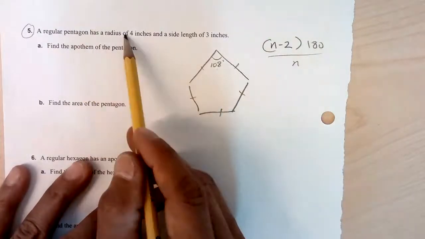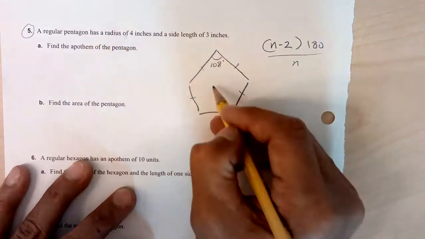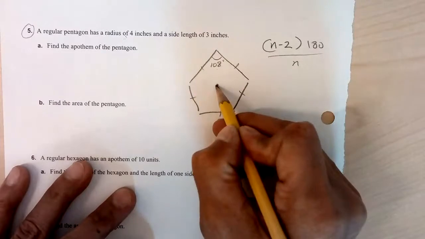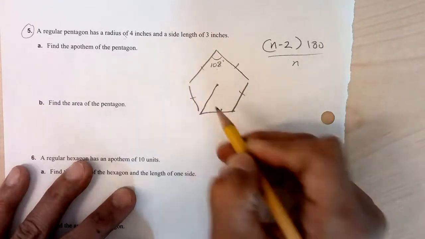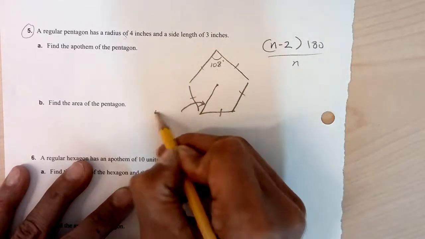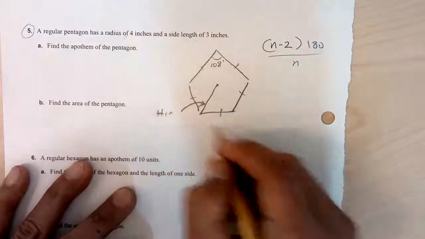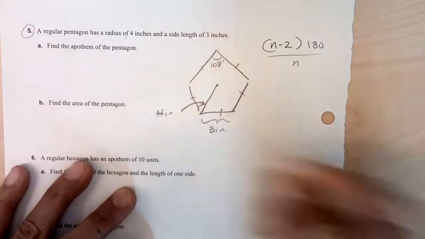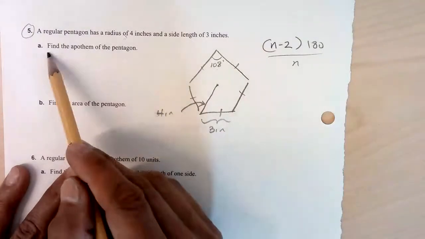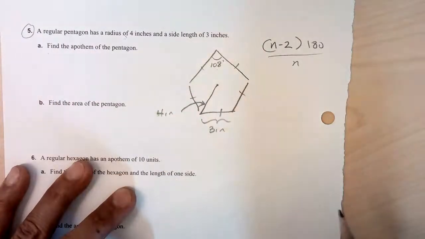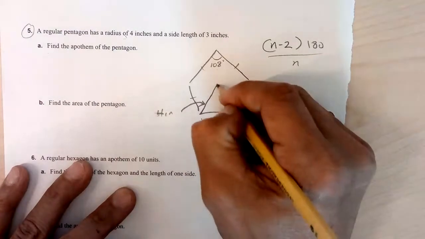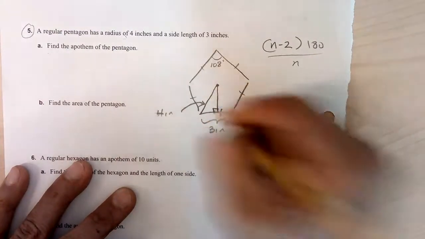But you have a regular pentagon. The radius is 4 inches. So when I draw that, it's from the center to a vertex. So that length is not 5 inches. It's actually 4 inches. And then each side length is 3 inches. So on part A, we want to find the apothem of the pentagon. So the apothem, remember, goes from the center perpendicular to one of the sides.